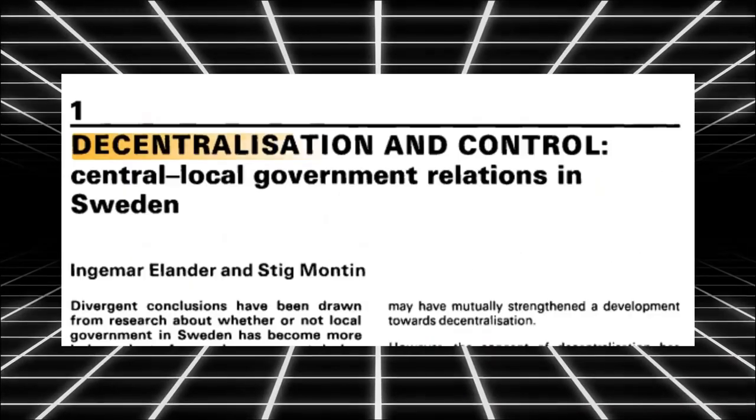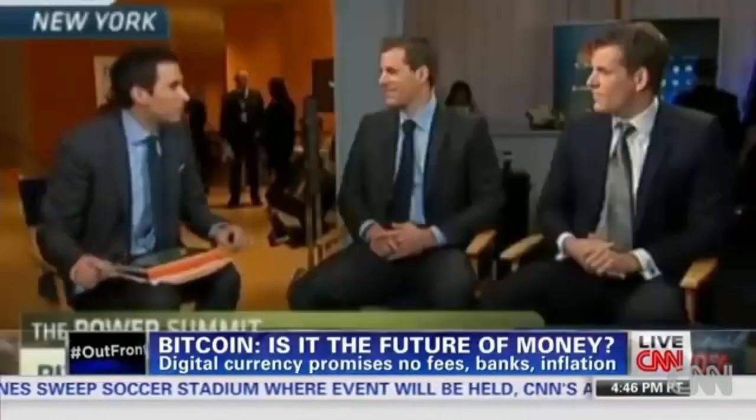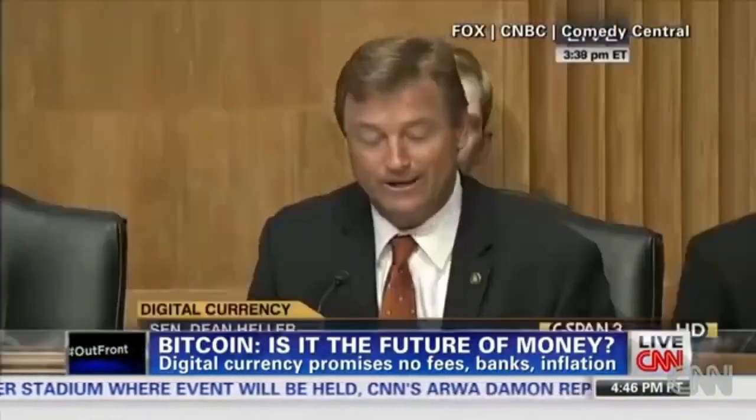What is decentralization? In 2009, we had Bitcoin, right? Bitcoin. It opened our eyes to having decentralized money. That was pretty cool.